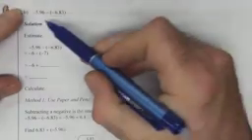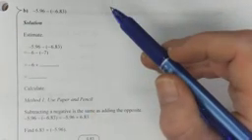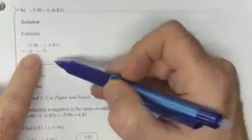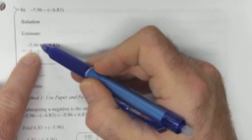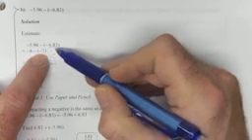Question B. We've got negative 5.96 minus negative 6.83. Okay, well, let's estimate first. Negative 5.96 is very close to negative 6. And then we're subtracting negative 6.83, that's pretty close to 7. So we're subtracting negative 7. Subtracting a negative is the same as adding. 2 negatives cancel each other out to become a positive. So negative 6 plus 7.